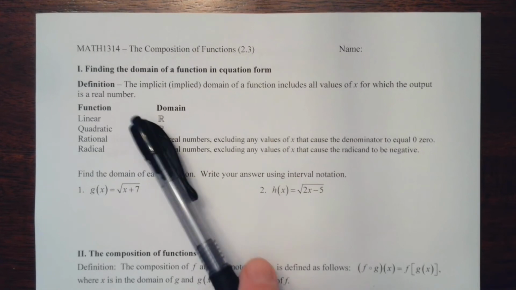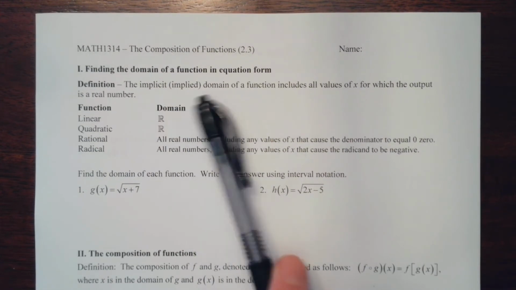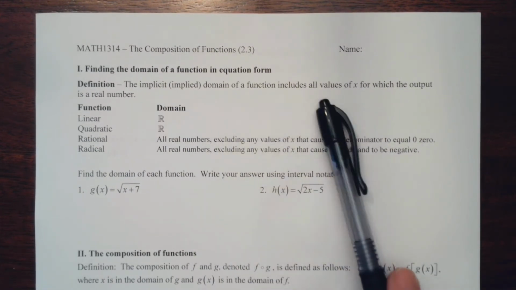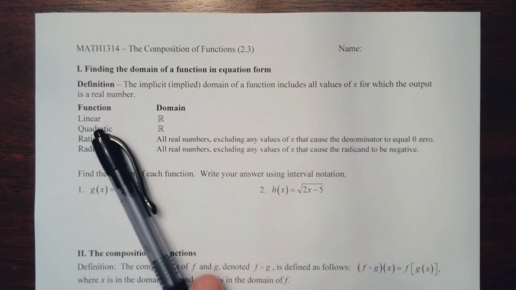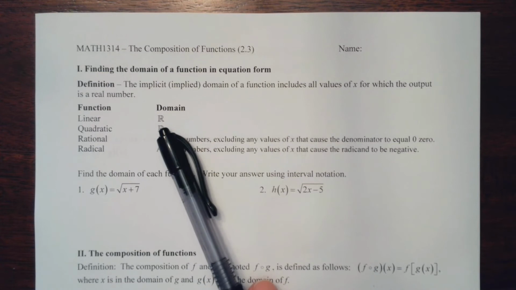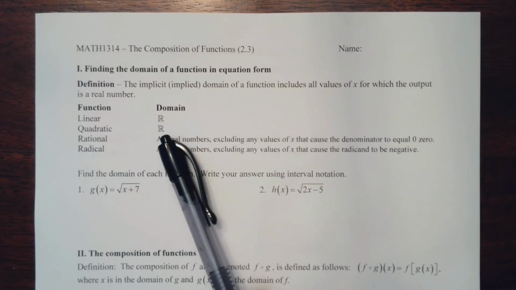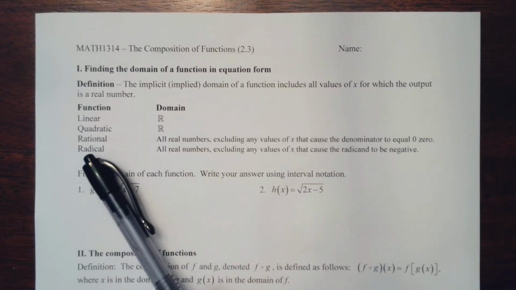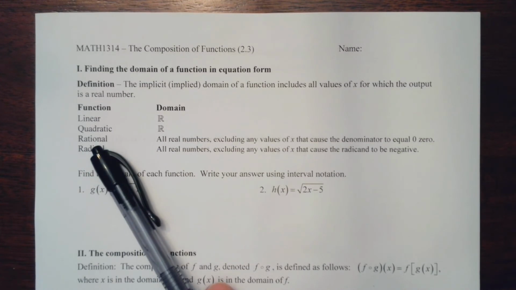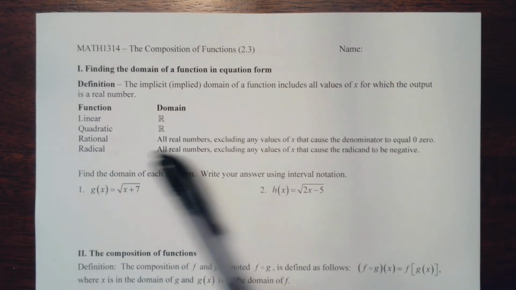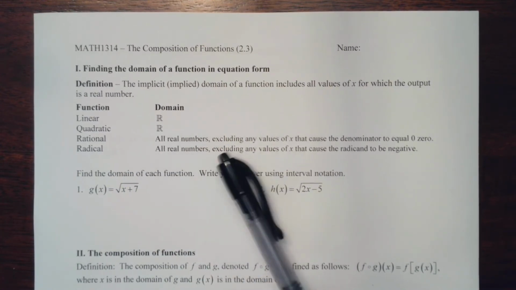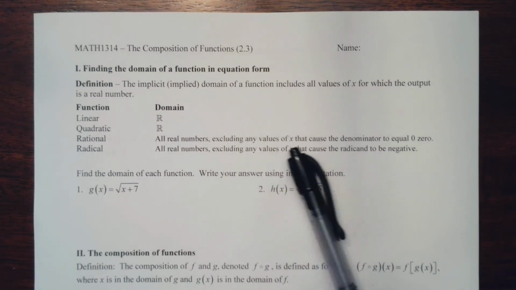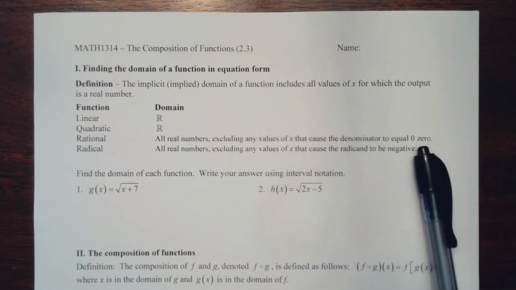So we've discussed this before. The implicit or implied domain of a function includes all values of x for which the outcome is a real number. So with linear functions, our domain is all real numbers. Quadratic functions, same thing. And in fact, the only function that we've worked with so far that had a restriction was a rational function, and that's going to have a domain of all real numbers, excluding any values of x that cause the denominator to equal 0.